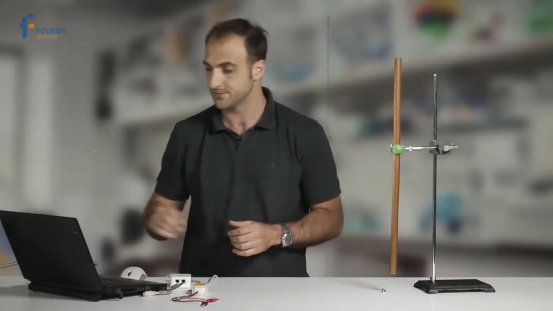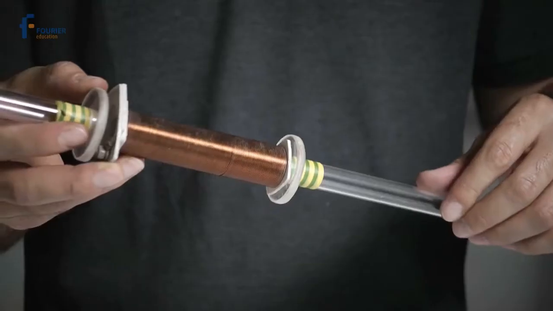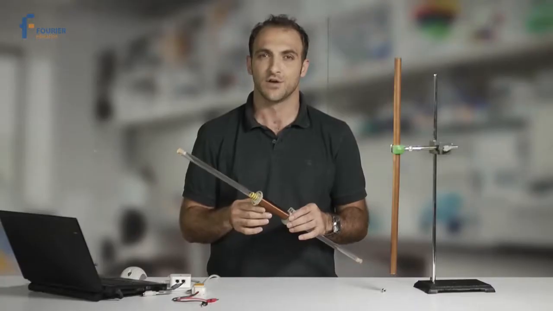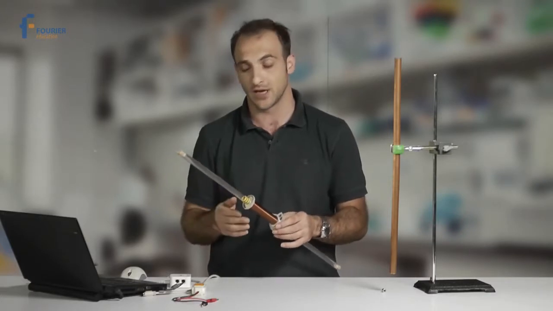Can we measure these invisible eddy currents? Well, for this we will use the Novalink and the 2.5 ampere current sensor, along with this special apparatus. This is a plastic tube with a solenoid inserted in the center. First, let's set up the equipment by connecting the sensor to the Novalink and to the apparatus.